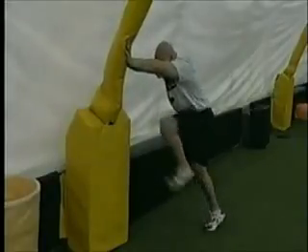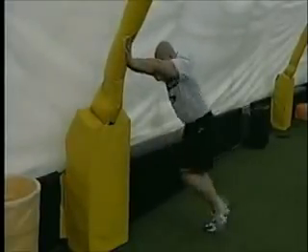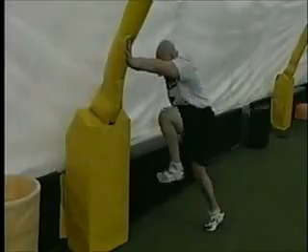You can use a fence or a pole or even a partner to execute this movement. The athlete strikes the ground aggressively, producing force against the ground underneath the hip.